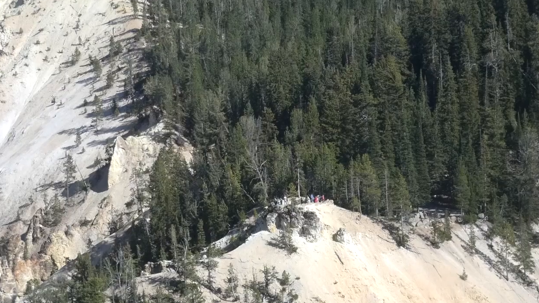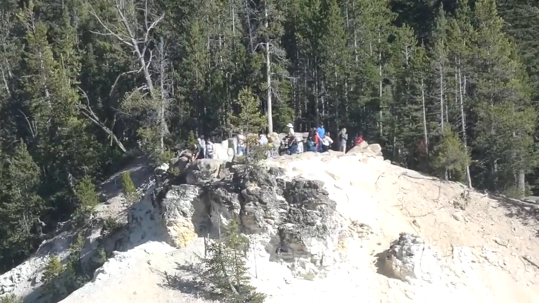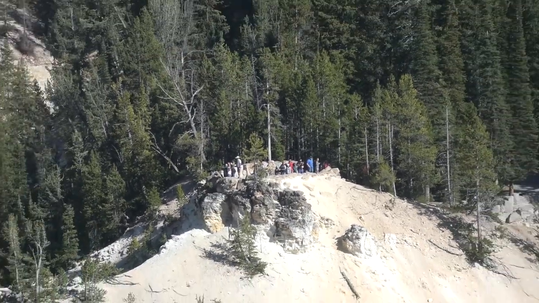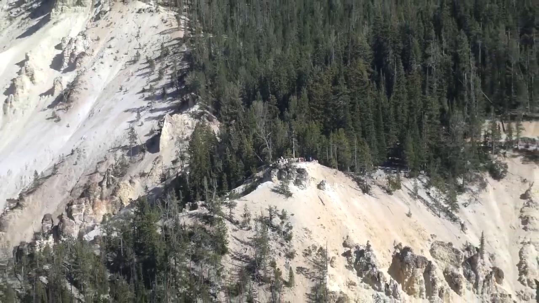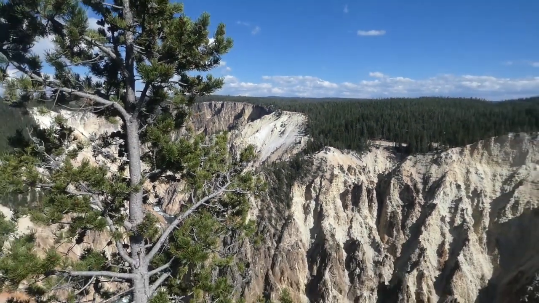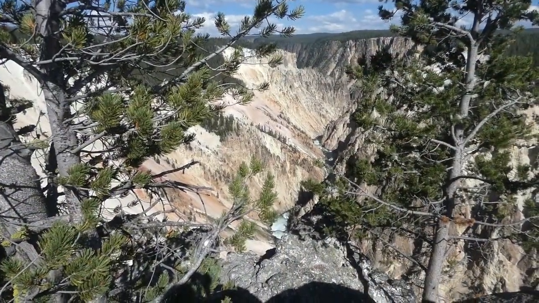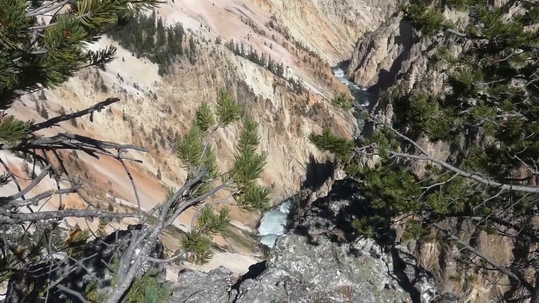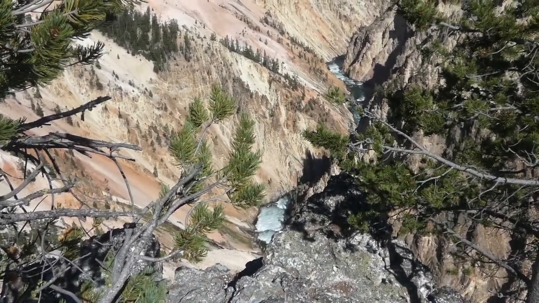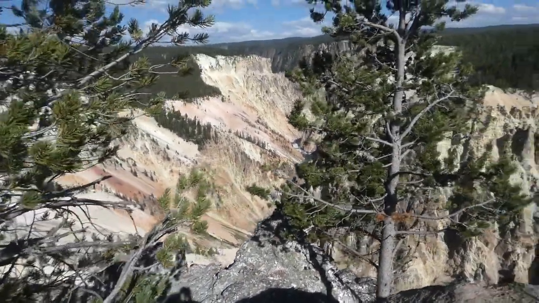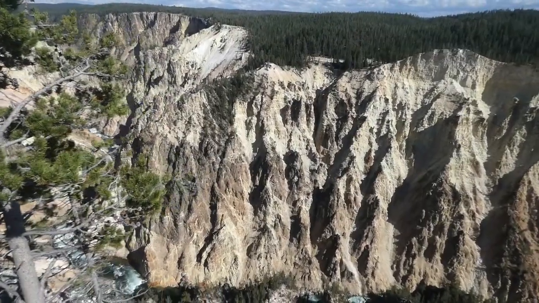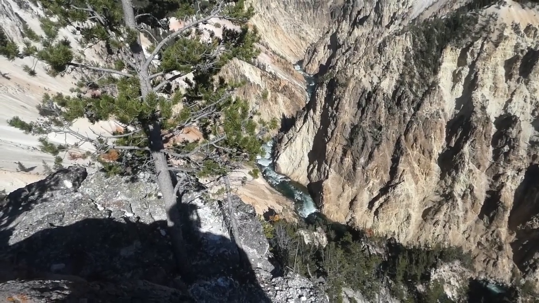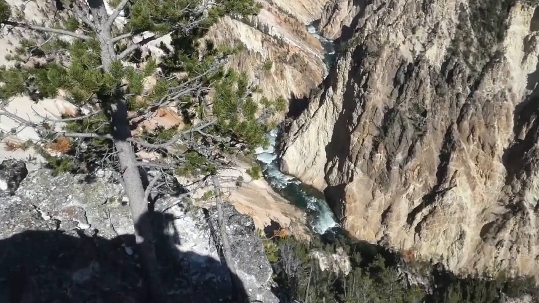This is the very upper viewing point at Artist Point. You can see what I mean here about the amazingly fine detail in the rock and the precision of the lines that you see. And when you take a look at your pictures or videos later, you'll be amazed, or at least I always am, at just how fine the detail is in the photographs.